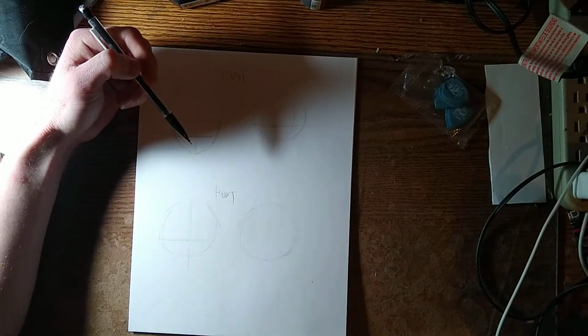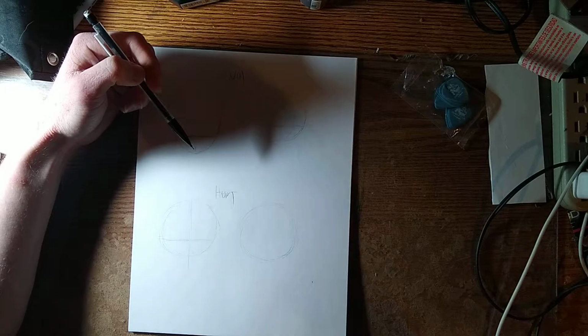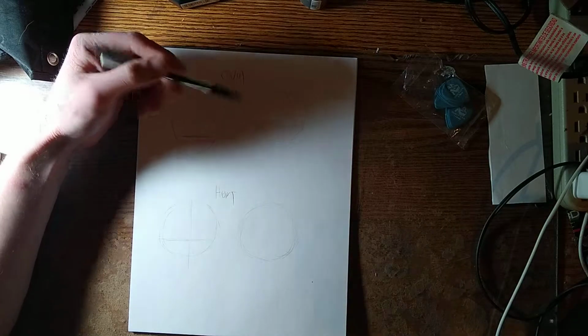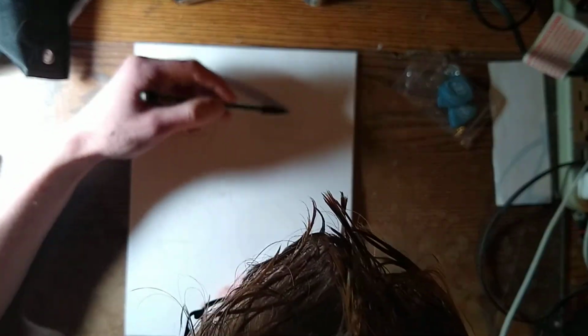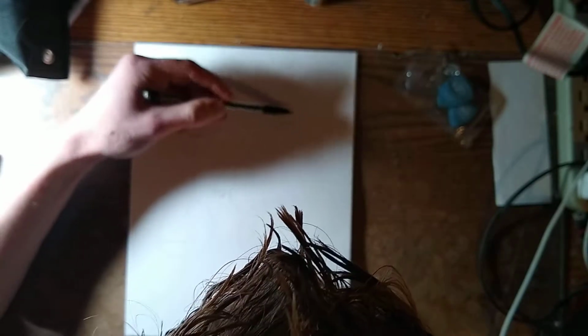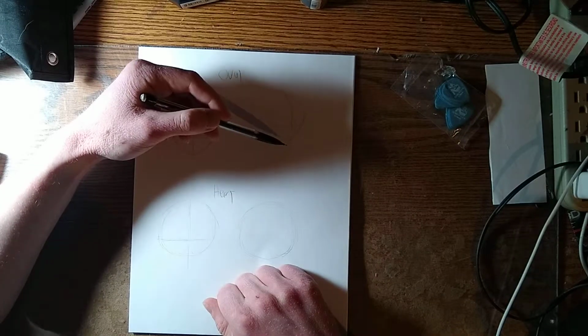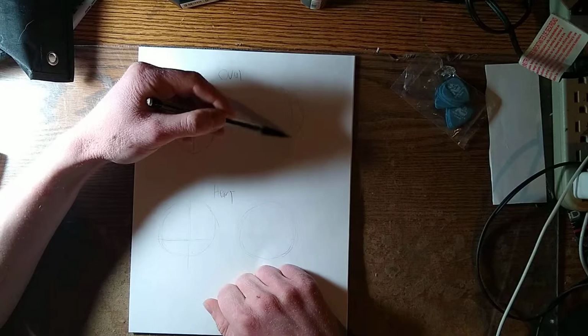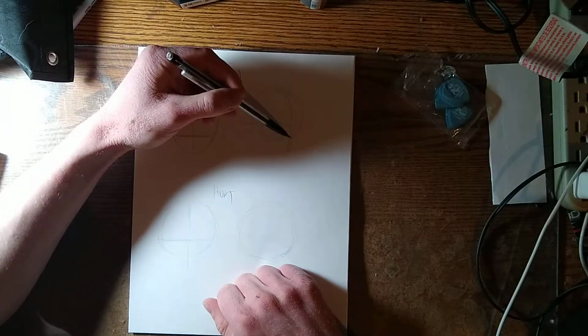Let me just grab a sip of this. I'm terribly parched. Try and keep our head heights fairly consistent in size. Just want to make sure I'm not getting my melon in front of the camera there.